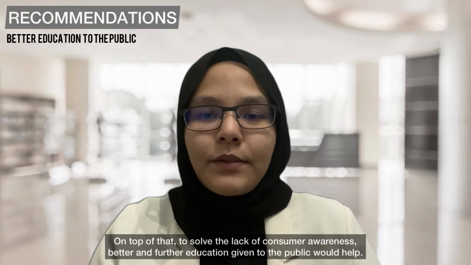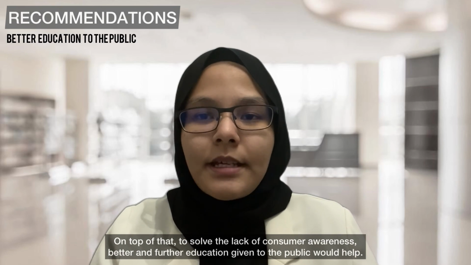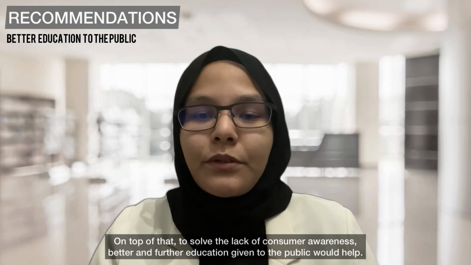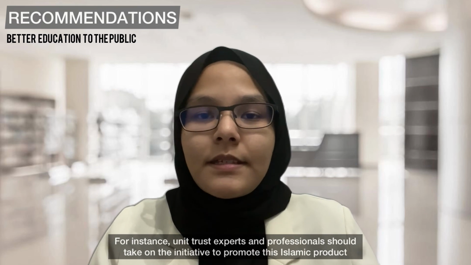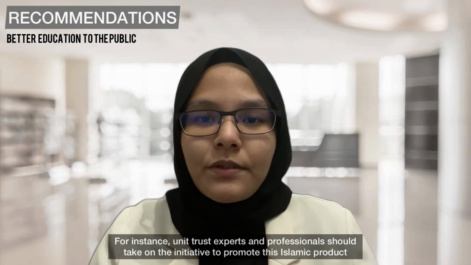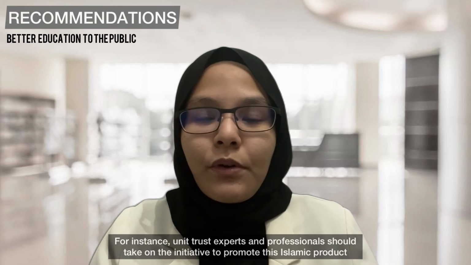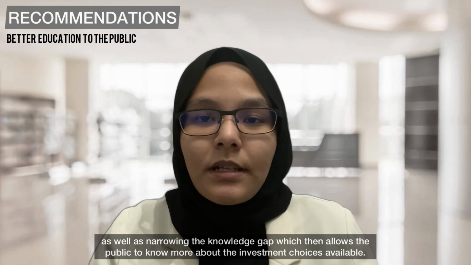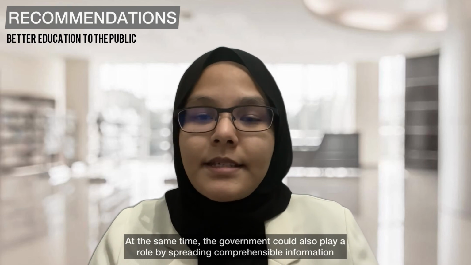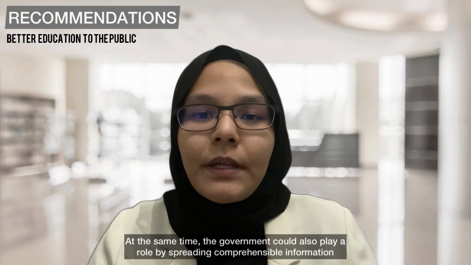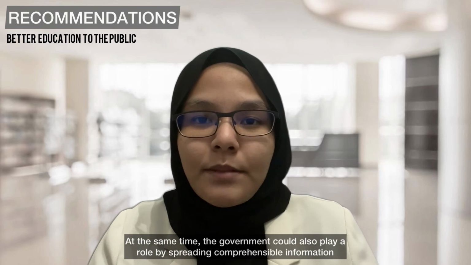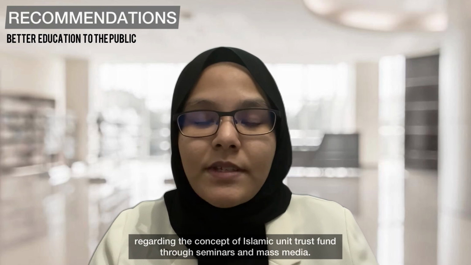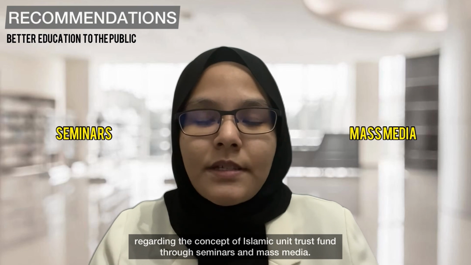On top of that, to solve the lack of consumer awareness, better and further education given to the public would help. For instance, unit trust experts and professionals should take on the initiative to promote this Islamic product, as well as narrowing the knowledge gap, which then allows the public to know more about the investment choices available. At the same time, the government could also play a role by spreading comprehensible information regarding the concept of Islamic Unit Trust Fund through seminars and mass media.